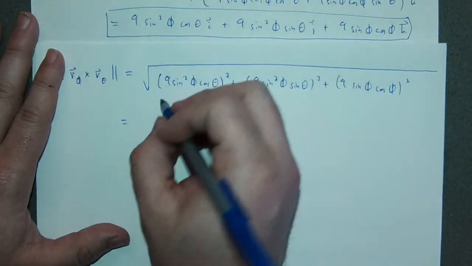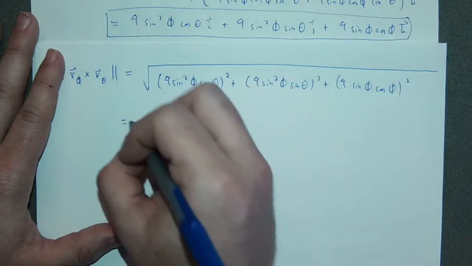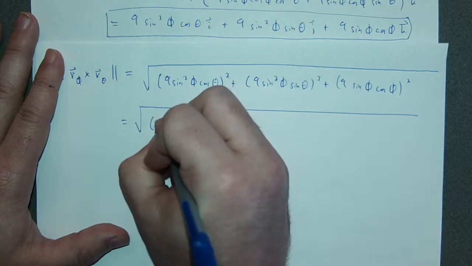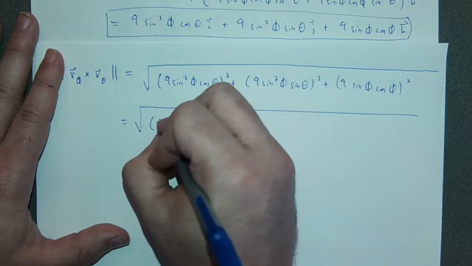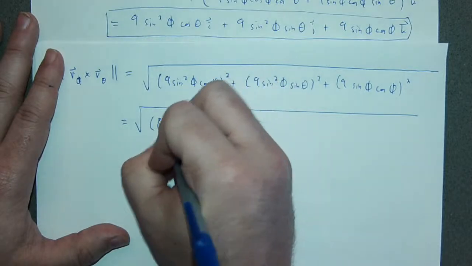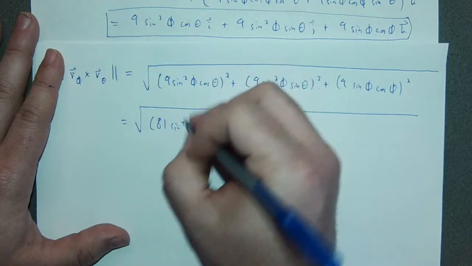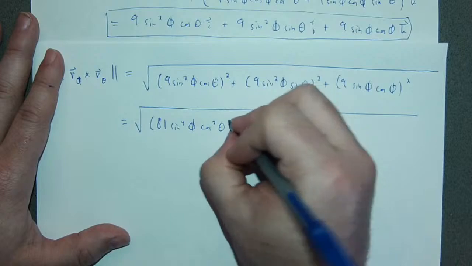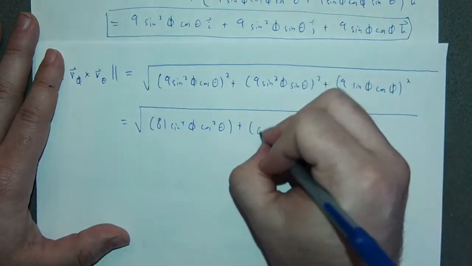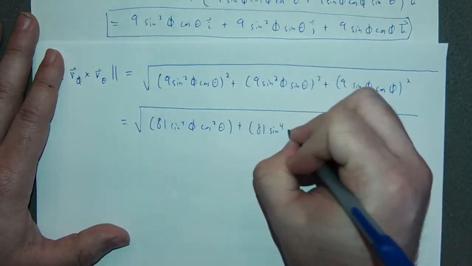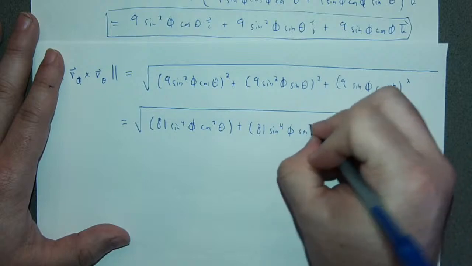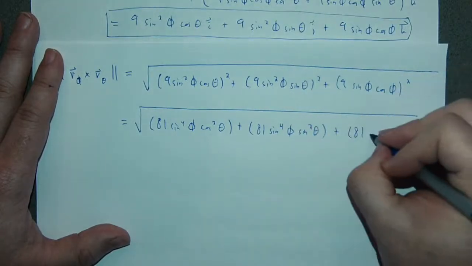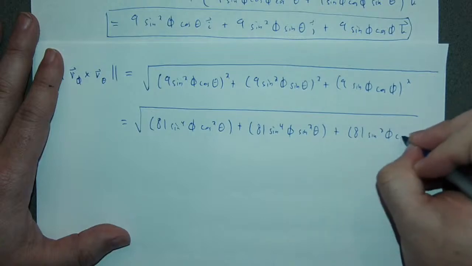There's no reason to expand it on this term, so I'm going to rewrite this as 81 sine to the 4th phi cosine squared theta plus the second one is 81 times sine to the 4th phi sine squared theta plus 81 sine squared phi cosine squared phi.